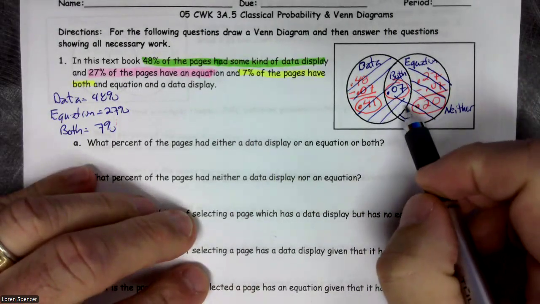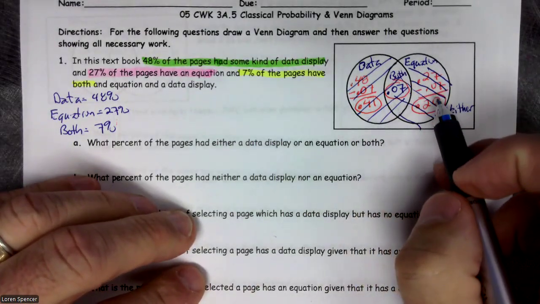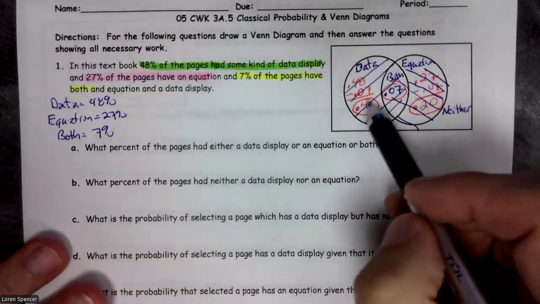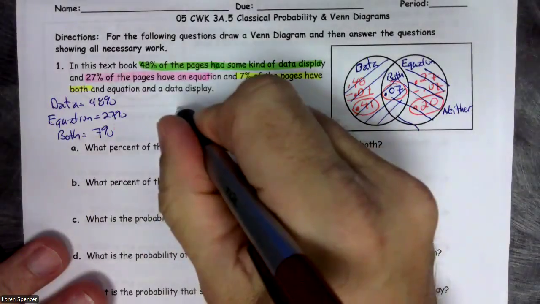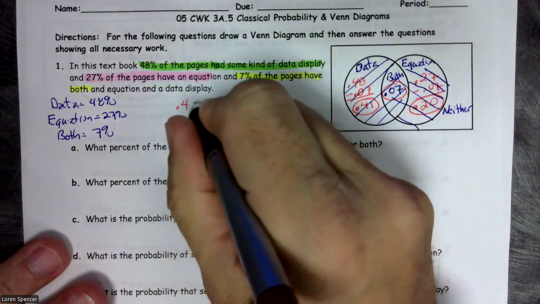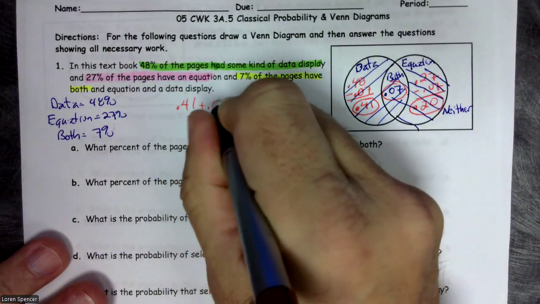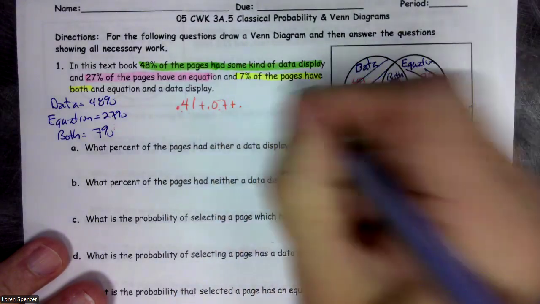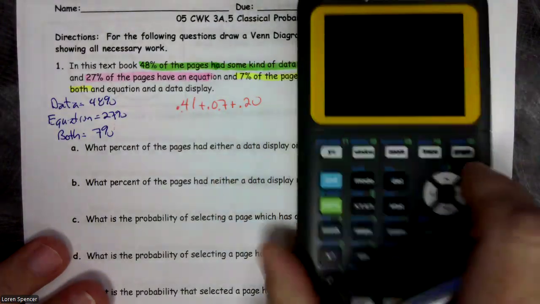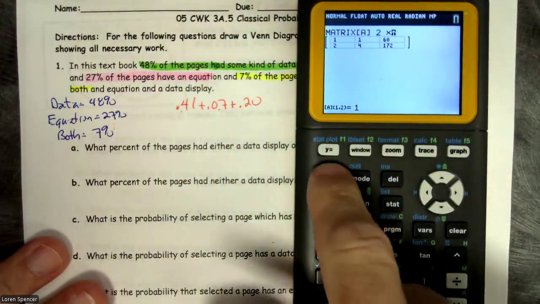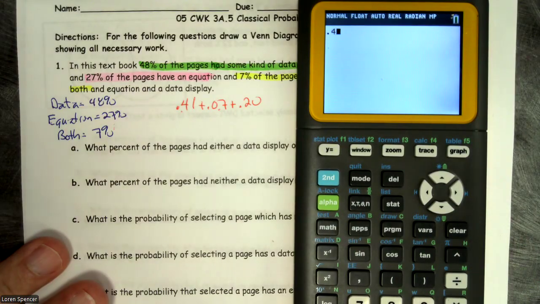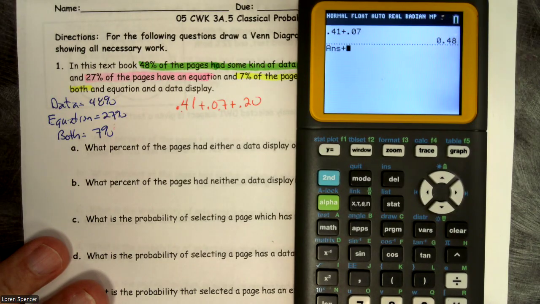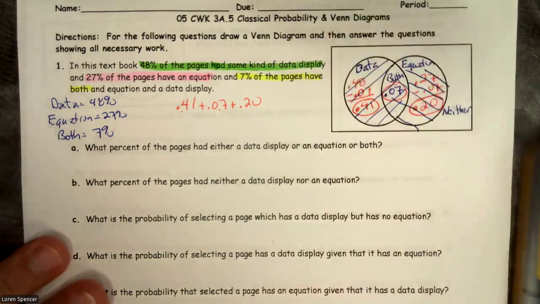Well, if I add those up to be a valid probability distribution, it has to sum up to 1. Okay? So when I add these three values up, 0.41, this is data only, plus the both, plus the equation only, this needs to add up to 1, and I don't think it does. So if I go 0.41 plus 0.07 plus 0.2, I get 0.68.